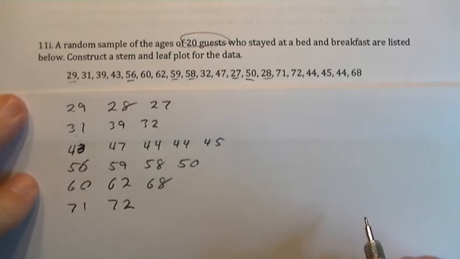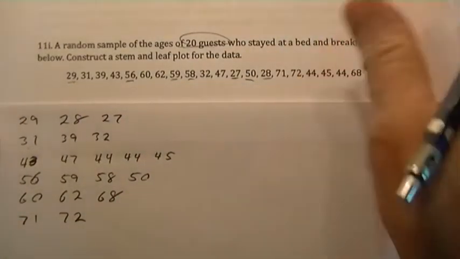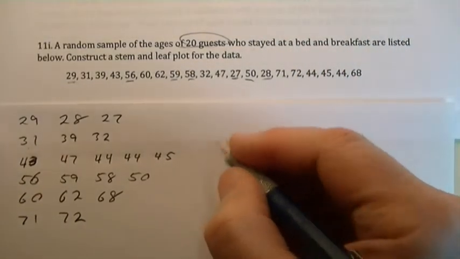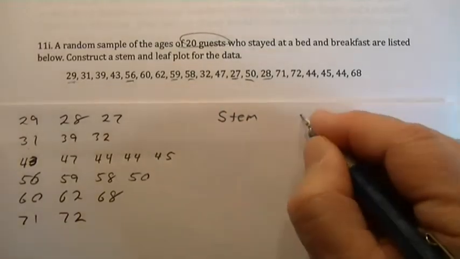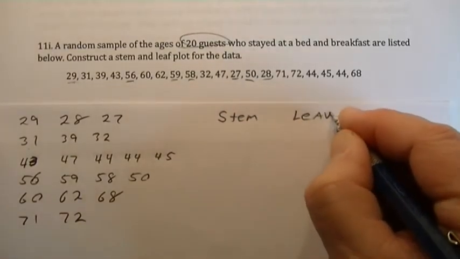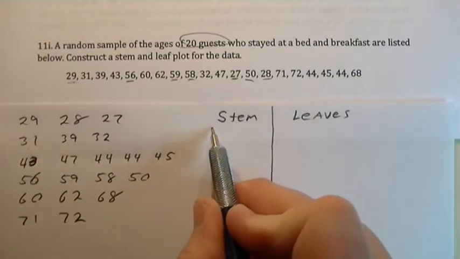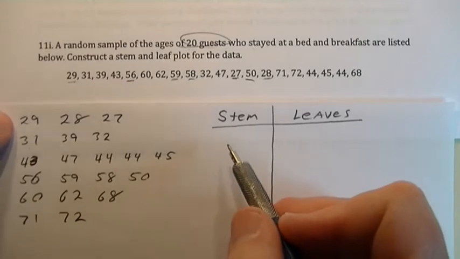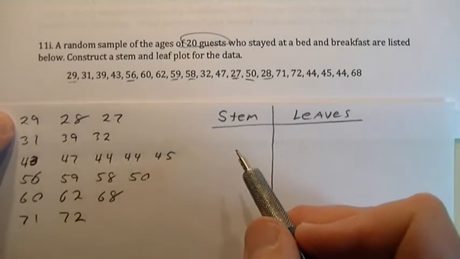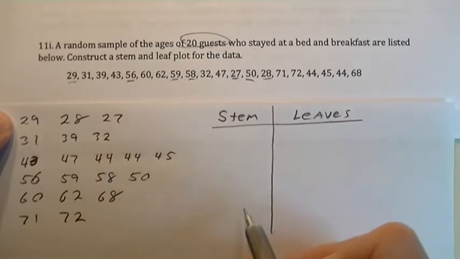So now what's the stem and leaf plot look like? We're going to have a stem and then multiple leaves. The stem is going to be the tens digit. So we're going to list our tens digits, just that digit.